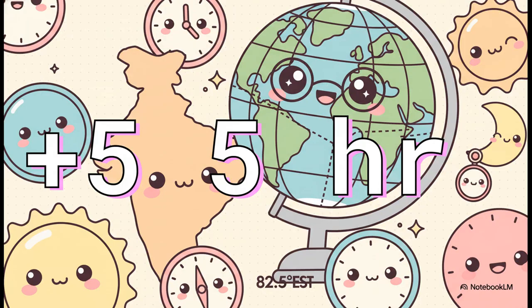And this direct link between where you are east to west and what time it is, that's the whole reason we have time zones. To stop things from getting super confusing, big countries or regions just agree to use one standard time. So, for example, India's standard time is based on the line that's 82.5 degrees east of Greenwich. Do the math, and that puts Indian Standard Time exactly 5.5 hours ahead of Greenwich Mean Time, or GMT.